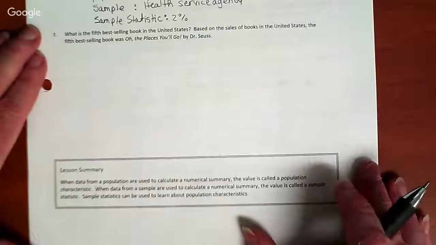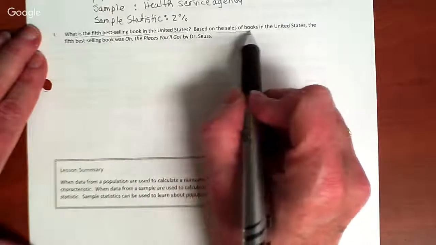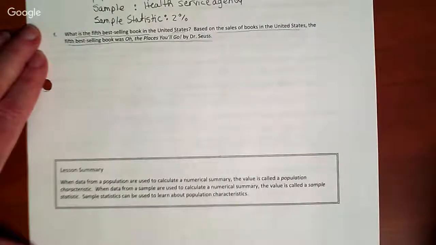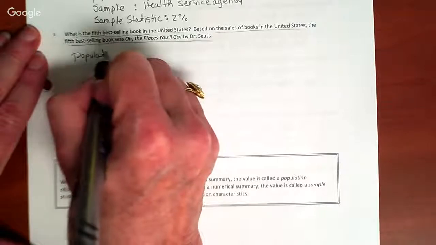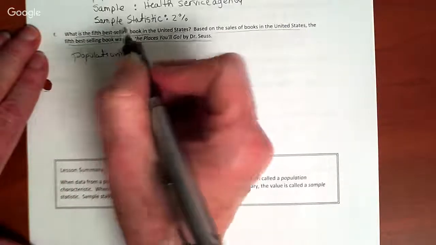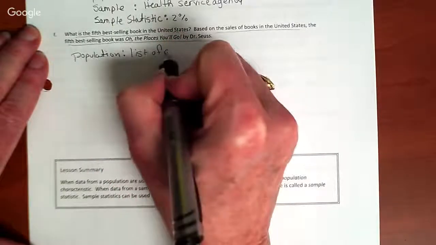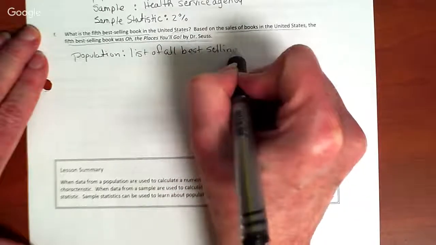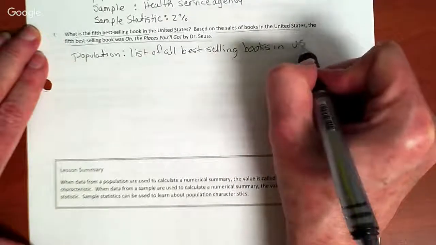What is the 5th best-selling book in the United States? Based on the sales of books in the United States, the 5th best-selling book was Oh, the Places You'll Go by Dr. Seuss. Population, list of all best-selling books in the US.